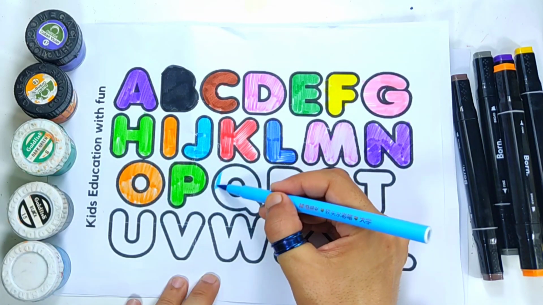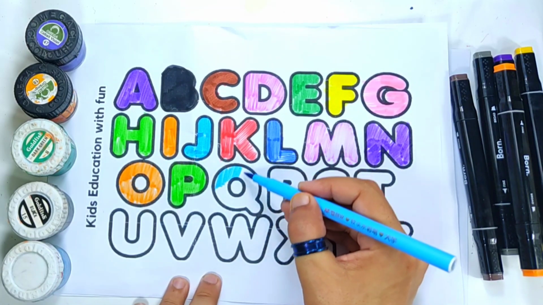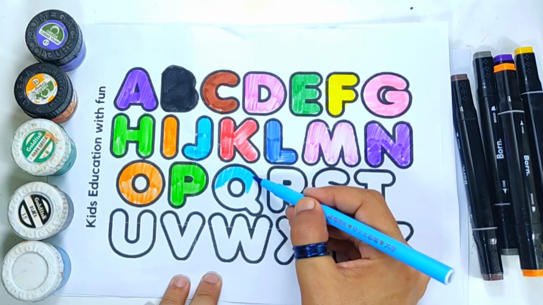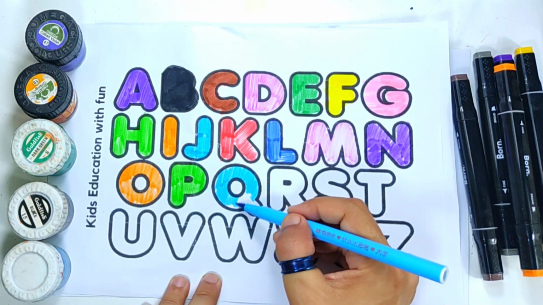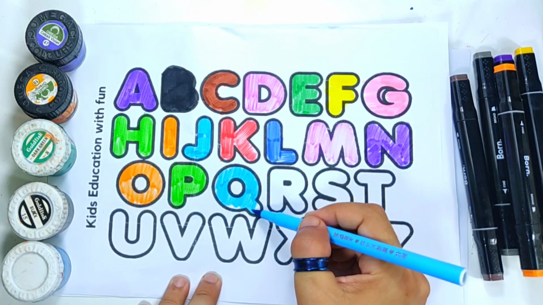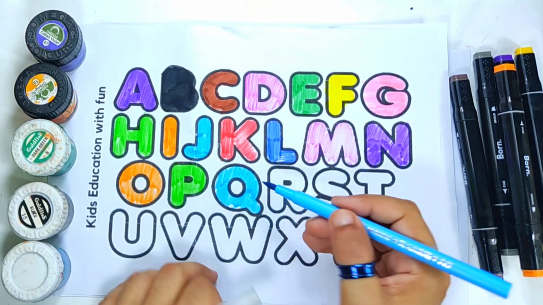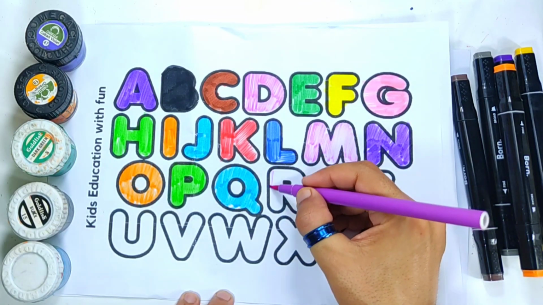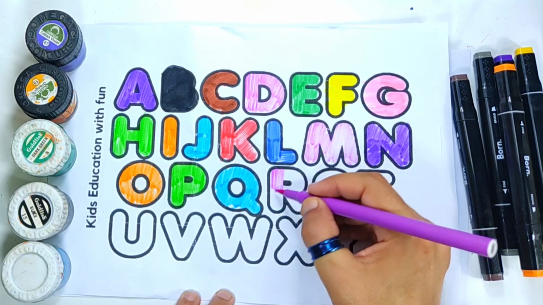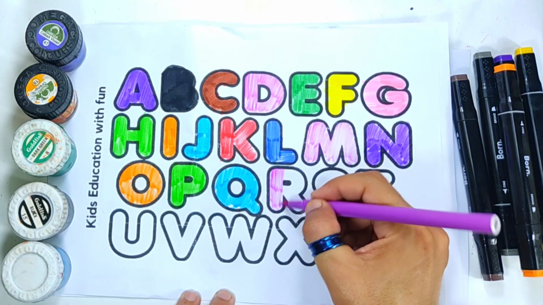Q. Q is for queen. Letter Q. And Q is also for Holy Quran, the Muslim religious book.